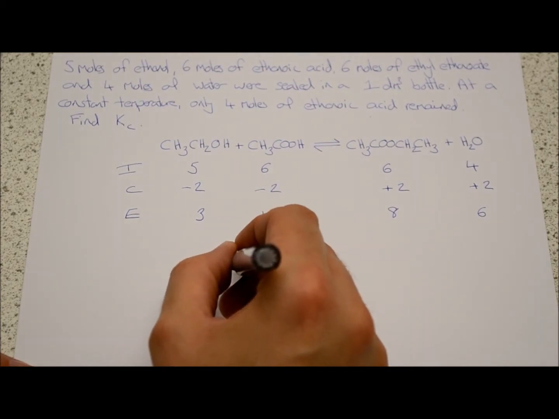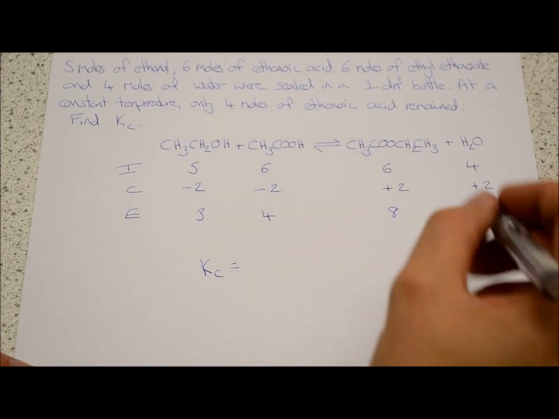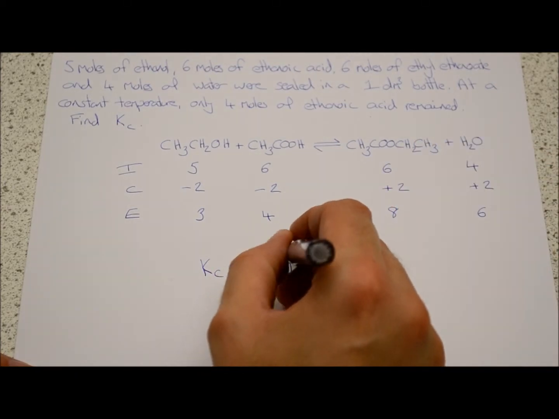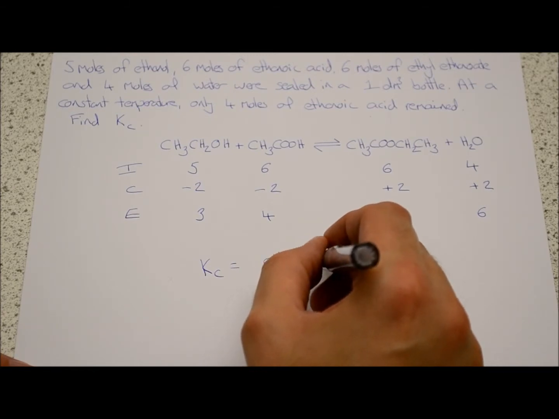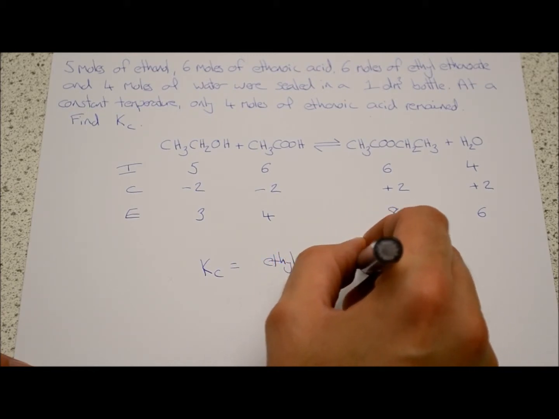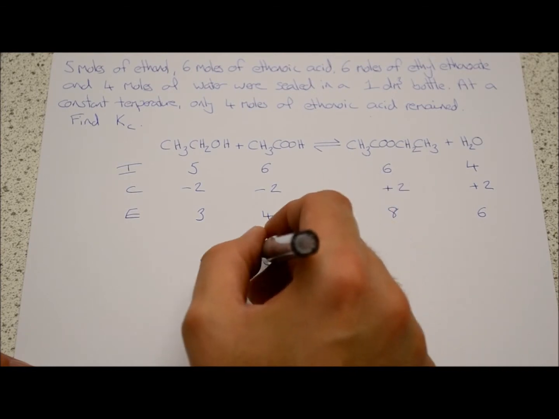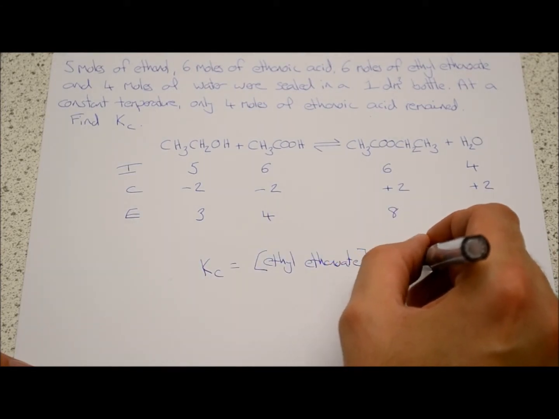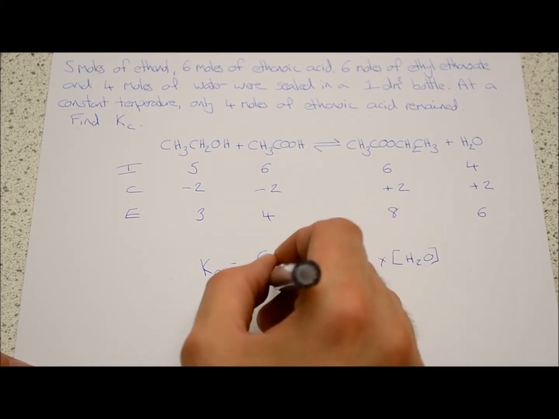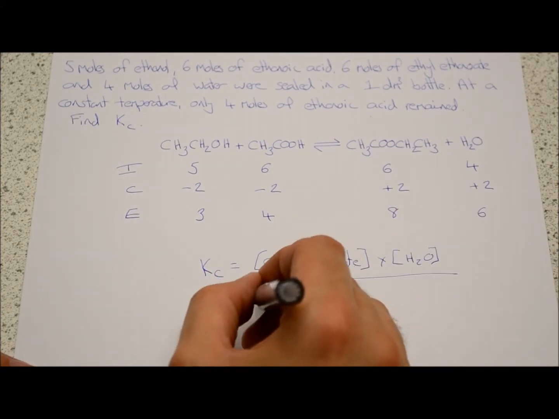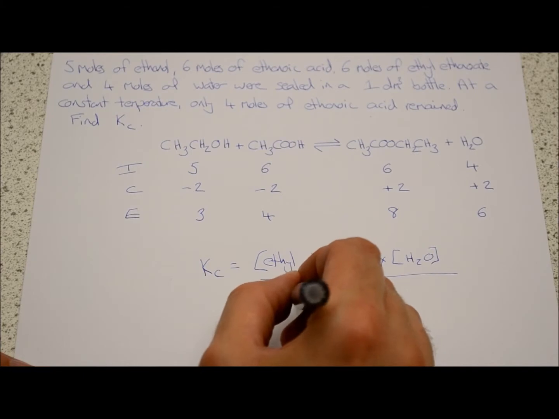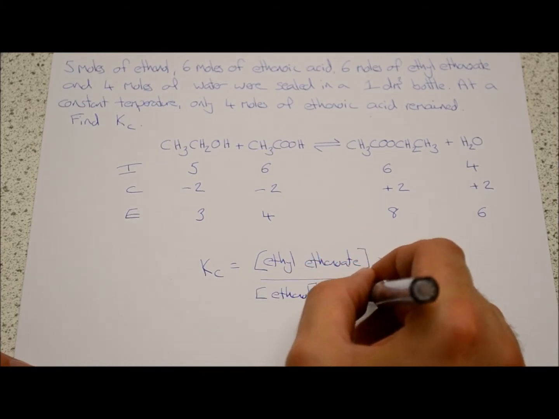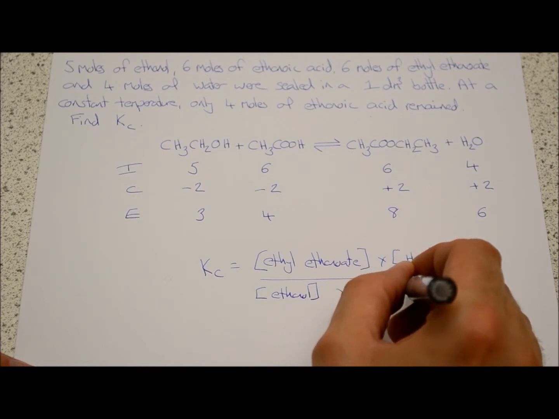Kc is equal to concentration of products. So we've got ethyl ethanoate multiplied by the concentration of water divided by ethanol multiplied by ethanoic acid.